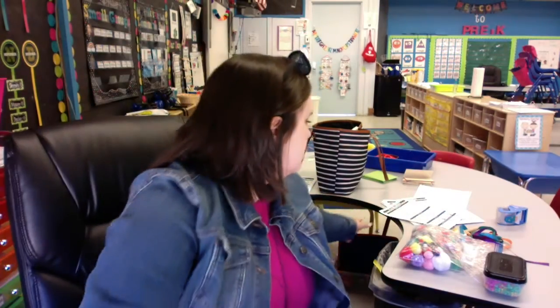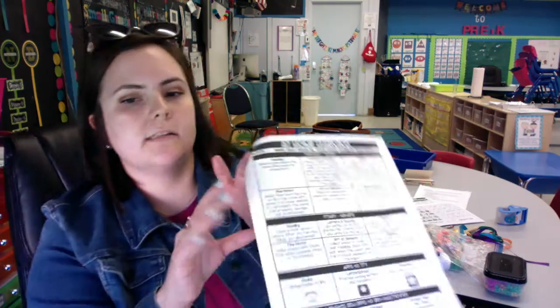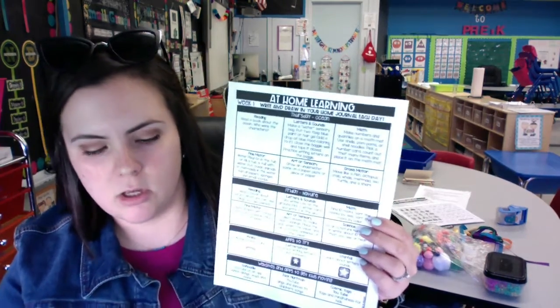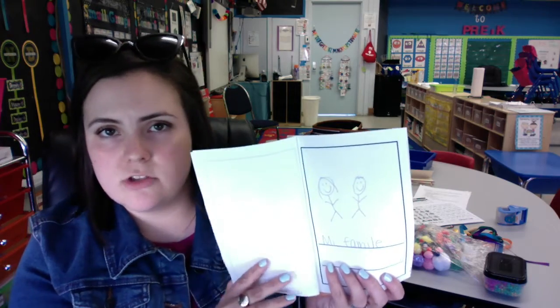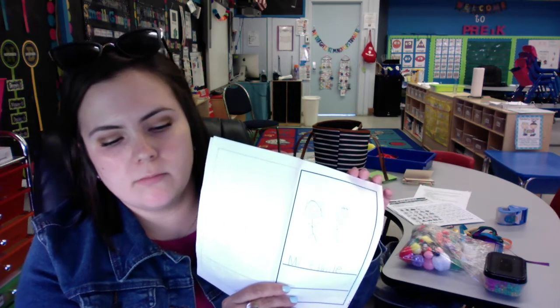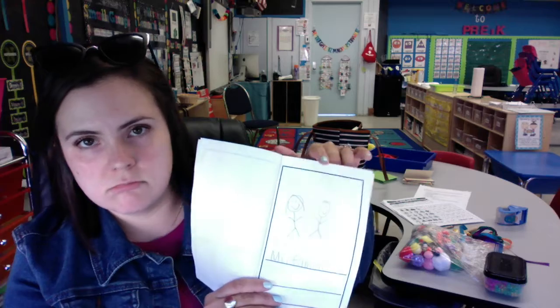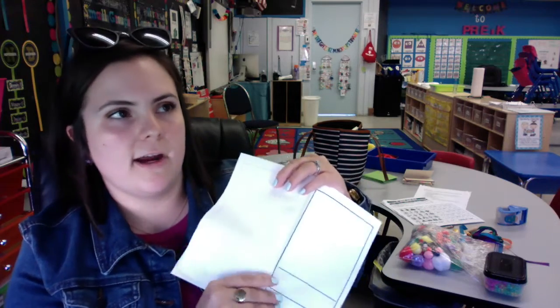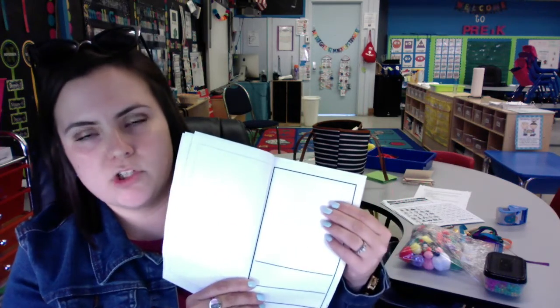The home learning packets have a daily theme. An idea that you could do is just go along with the theme. Today's theme is family. Let's draw a picture of our family and write the names of the people in our family. Today's theme is ocean. So if you were out in the ocean somewhere, what animal would you want to see?